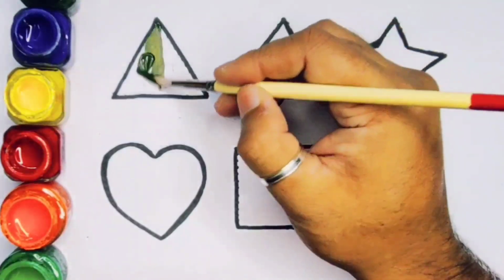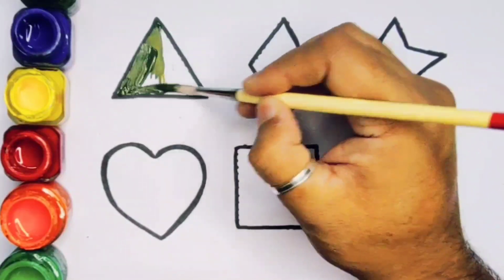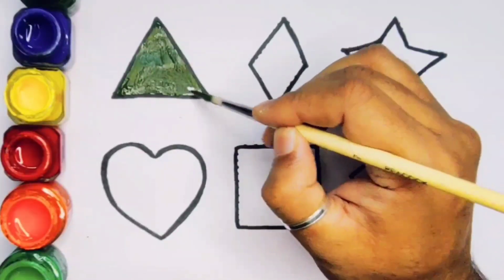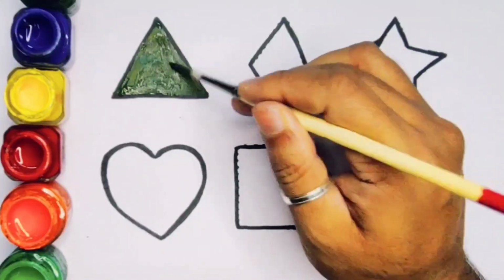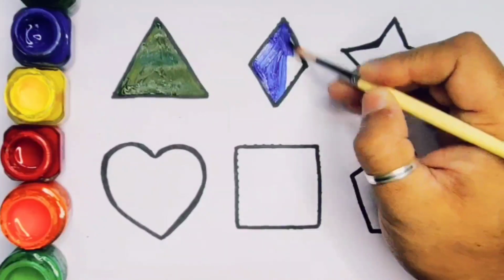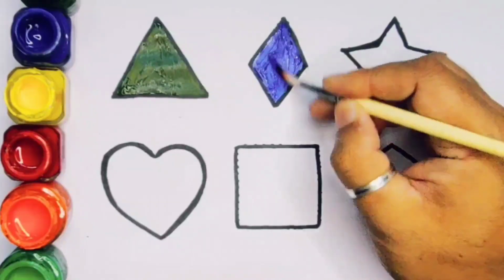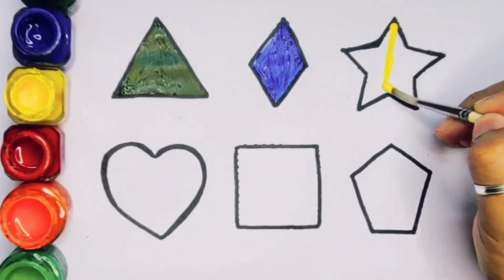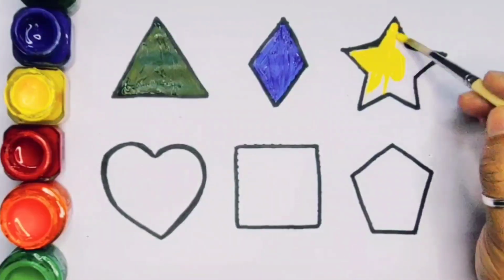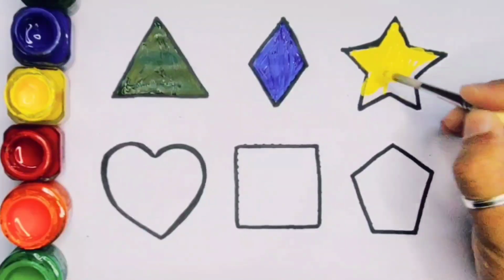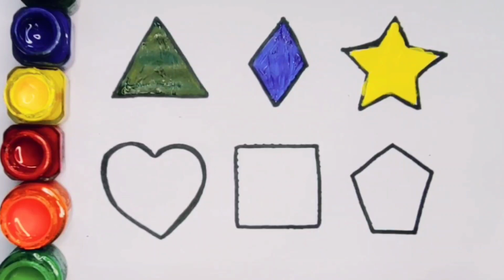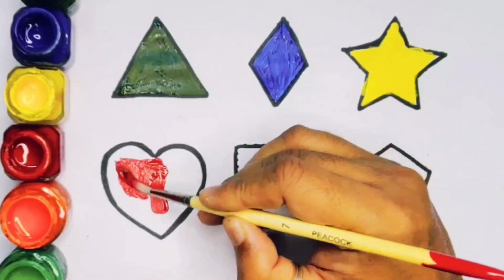Olive green color, triangle. Blue color, rhombus. Yellow color, star. Red color, heart.